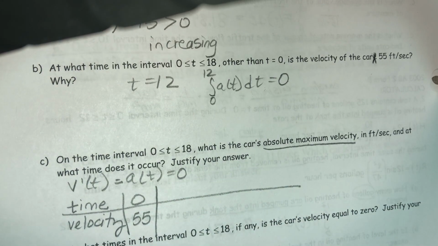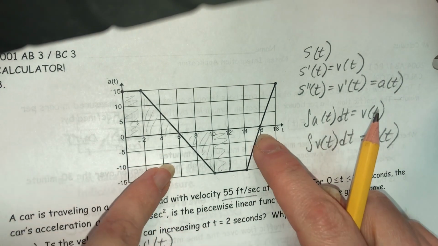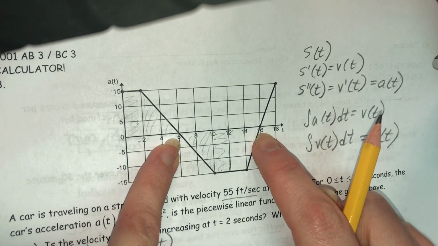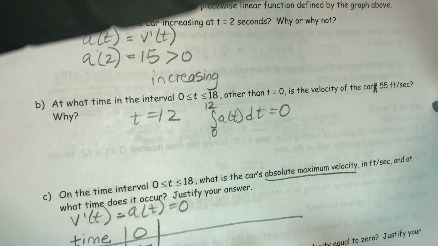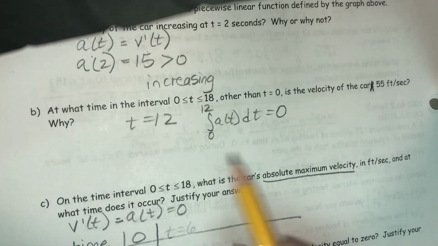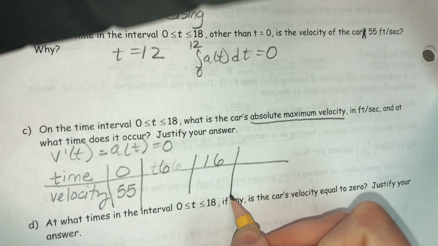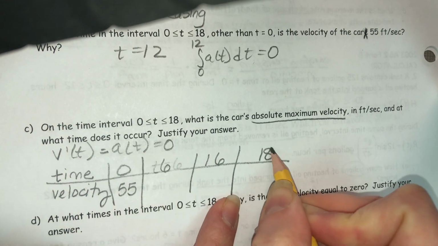And then we need to find the zeros of the acceleration equation. So that's 6 and 16. I don't need to write t equals, I got time on the side there. So I'll put 6 and 16. And then the ending time is 18.